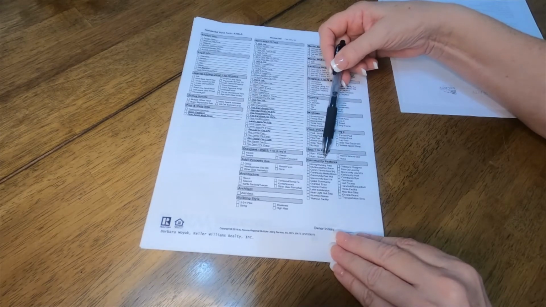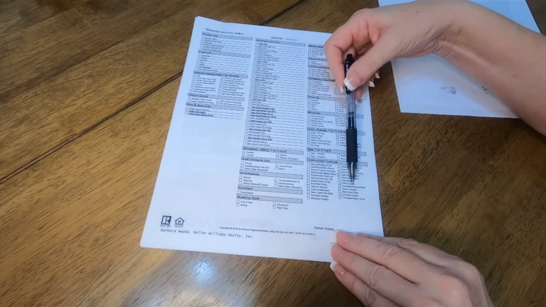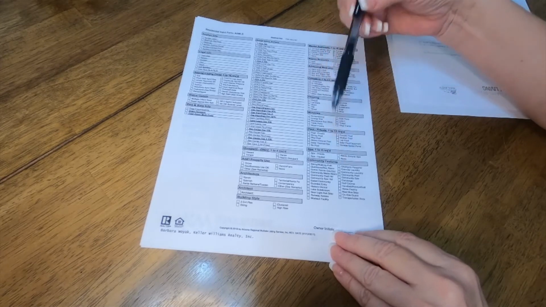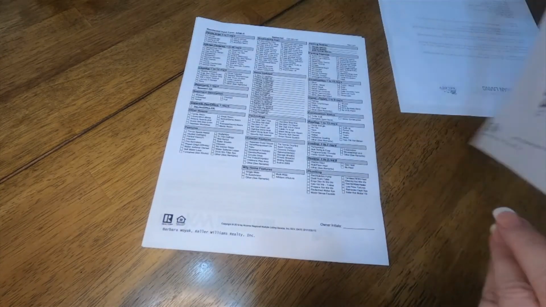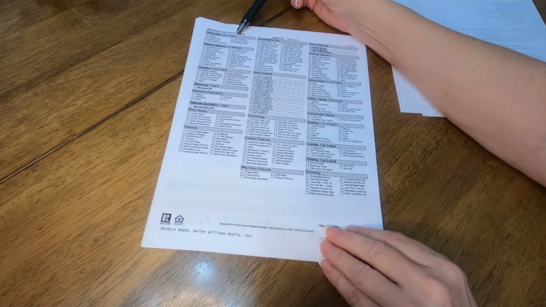This is the information about your community. Are you in a gated community, a guard gated community, a golf course community? Are you in a lake subdivision? Is there a playground? All the information about the community features. Then we're going to get into the dining room. Is there a dining room? Is there an eat-in kitchen?